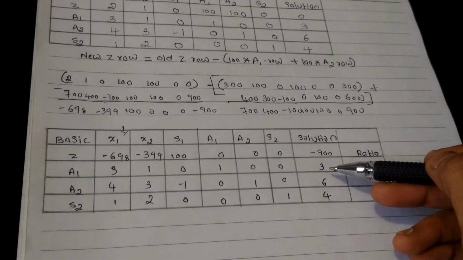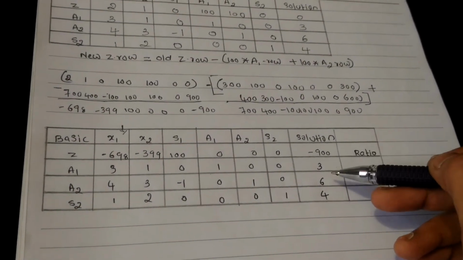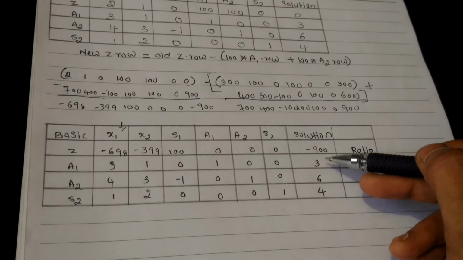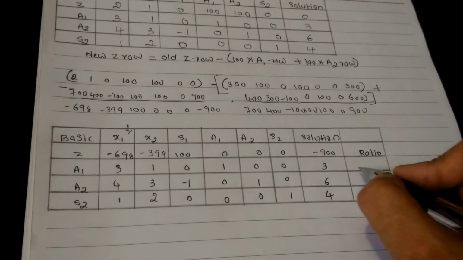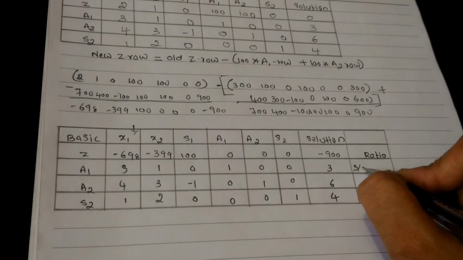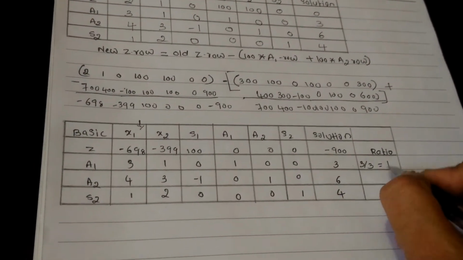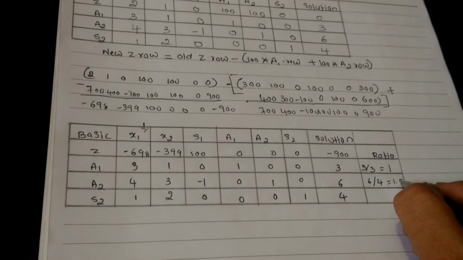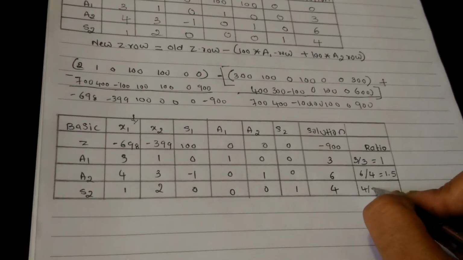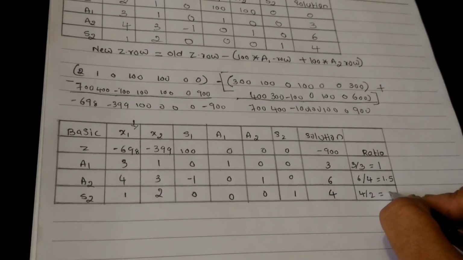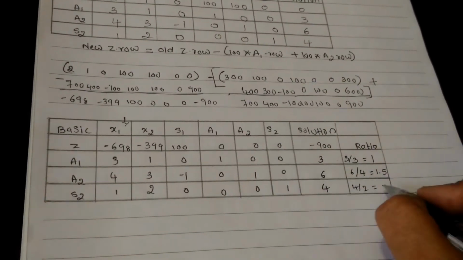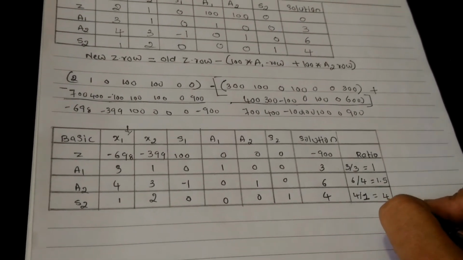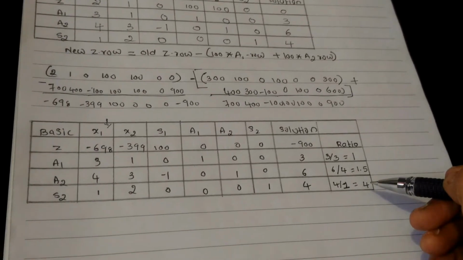Now we will divide all these values in the solution except for the index row. We will consider all the other 3 rows and divide the values of pivot column values for these and find out the minimum ratio. 3 divided by 3 would be equal to 1. 6 divided by 4 will give me 1.5, and 4 divided by 2 would give me 2, 4 divided by 1 would give me 4. So with this, identify the minimum value.